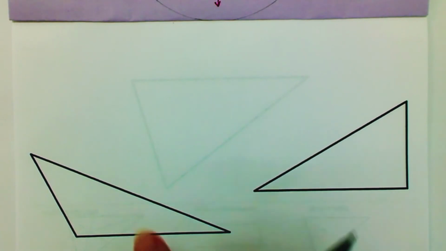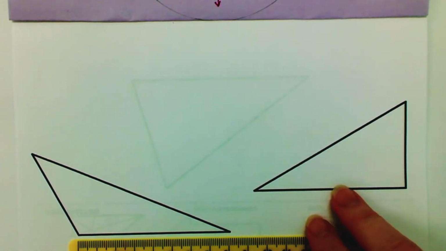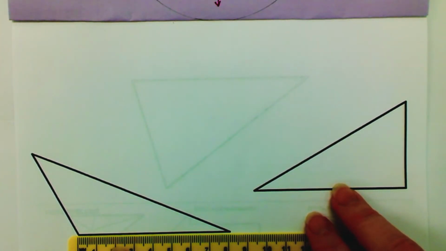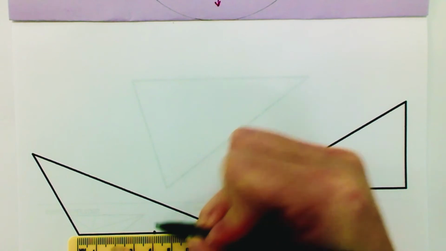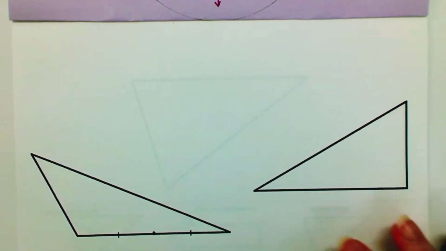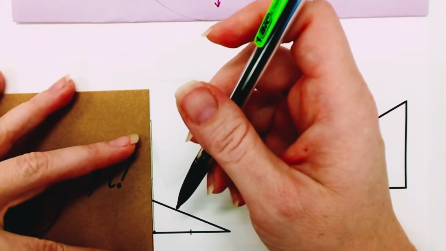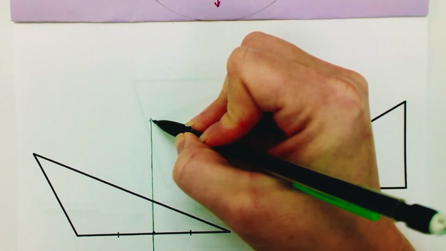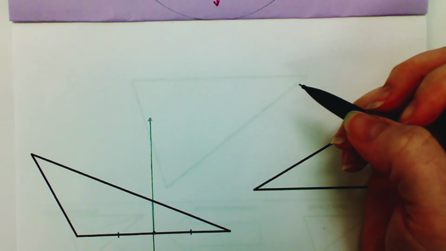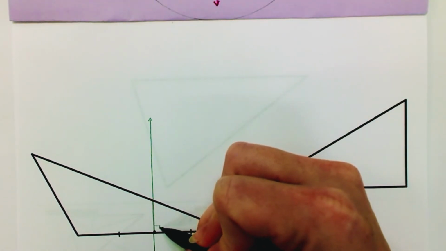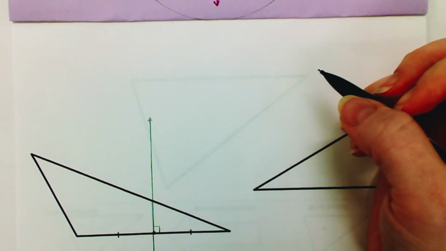So now your assignment would be to try the same thing on these 2 triangles. Again, each time we're going to measure, getting about 8.2, divide by 2 to find the midpoint, and draw a perpendicular. You'll want to make sure that you make those perpendicular bisectors nice and long, because on this obtuse triangle you might find that your circumcenter, the place where those 3 perpendicular bisectors meet, might not even be inside of the triangle.